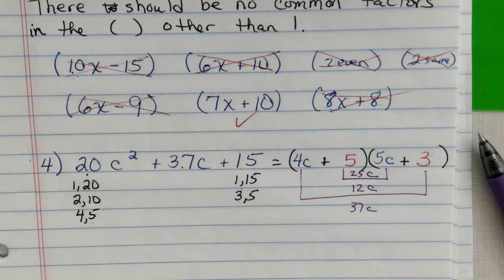Let me come over here and put in parentheses 4c plus 5 close parentheses, 5c plus 3 close parentheses. Okay. Now I'm just going to choose a few like this. How about number 6? Yeah, let's try number 6.